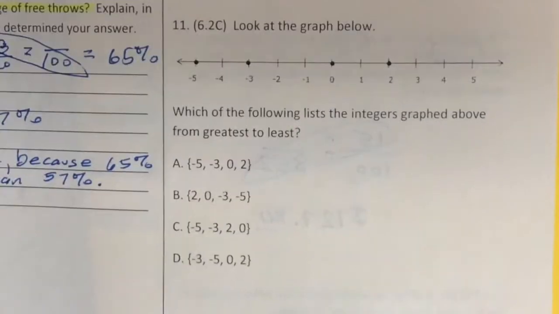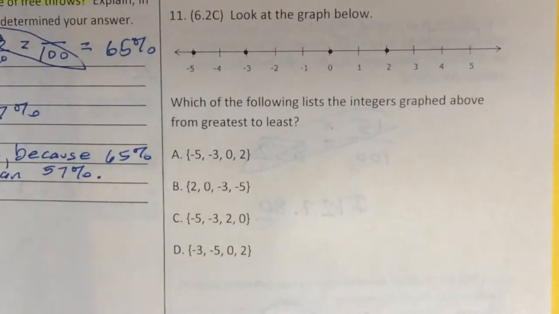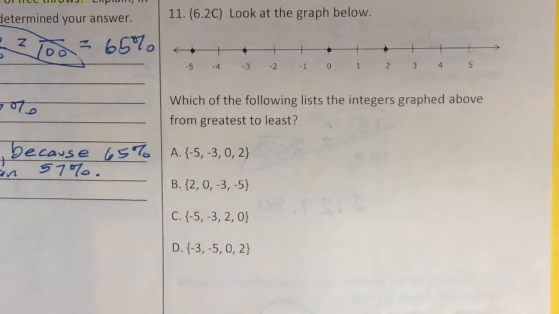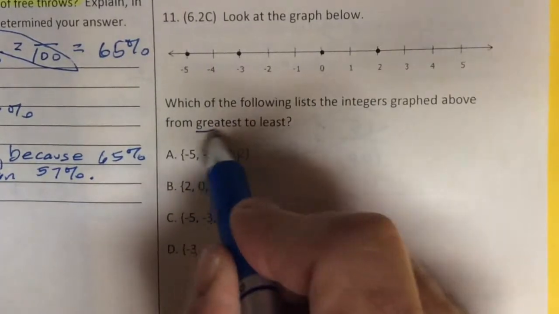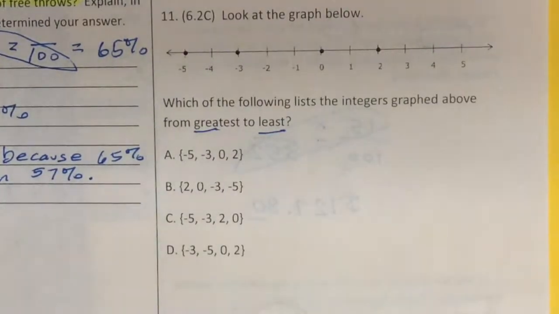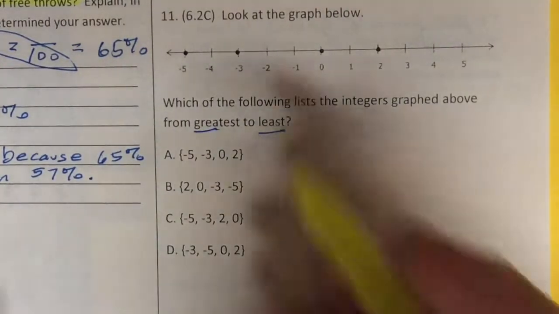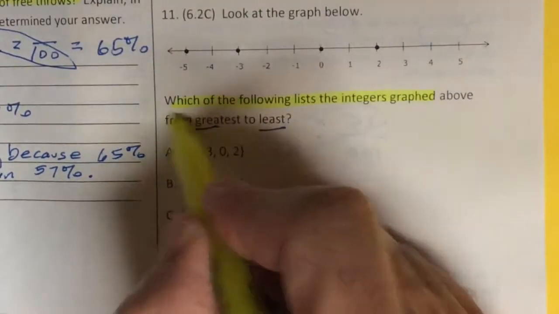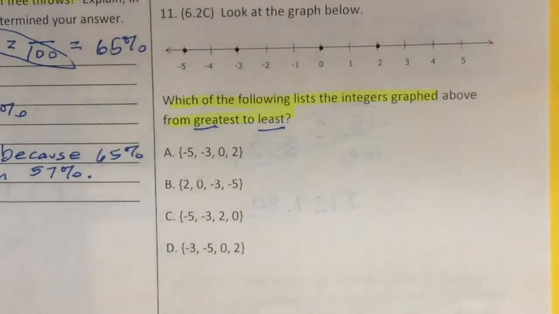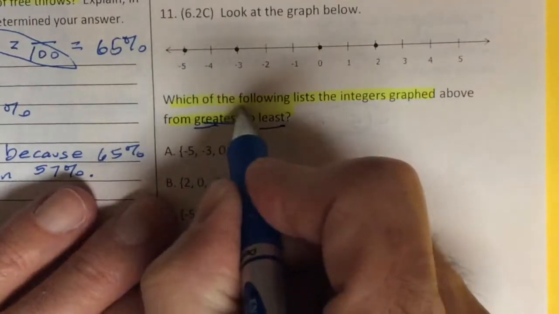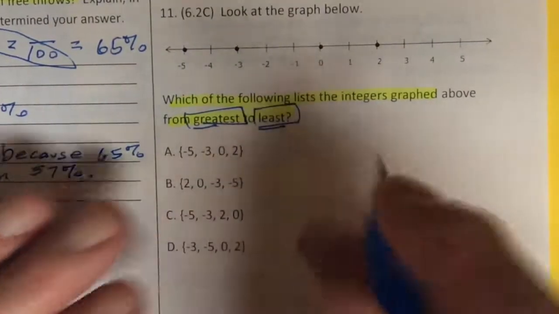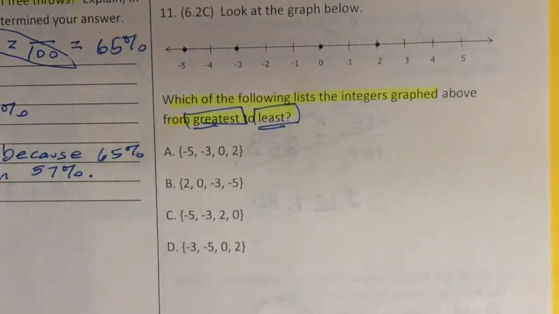Number 11 was easy. Which of the following lists them from greatest to least? Did you notice that? Greatest to least. This is where annotating the question, highlighting the question, boxing keywords, greatest to least, instead of just doing least to greatest every time.